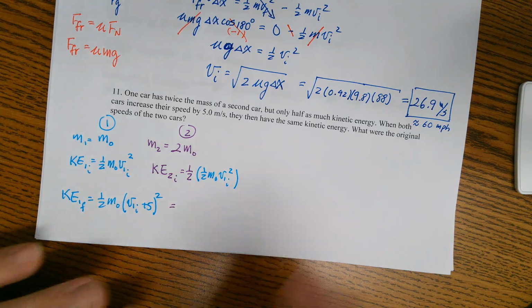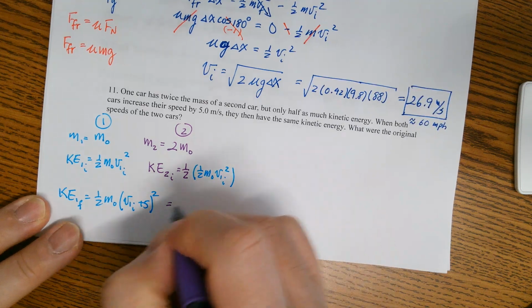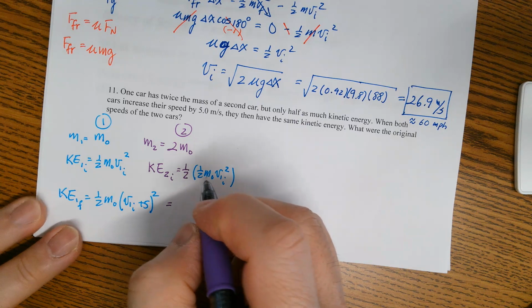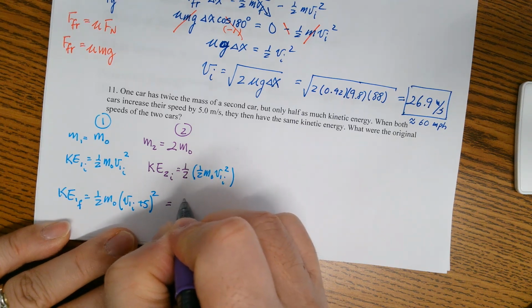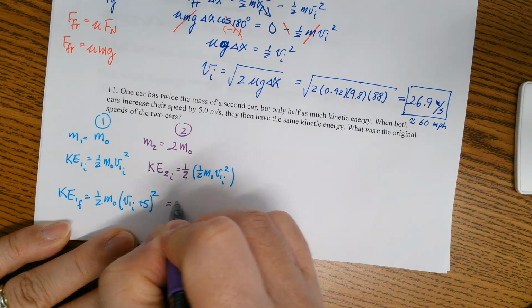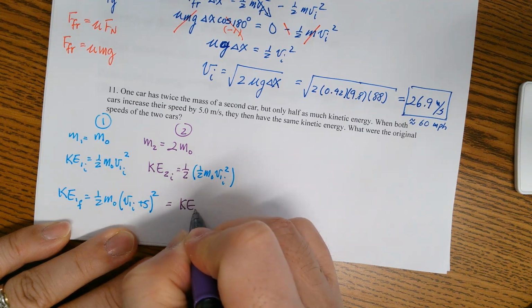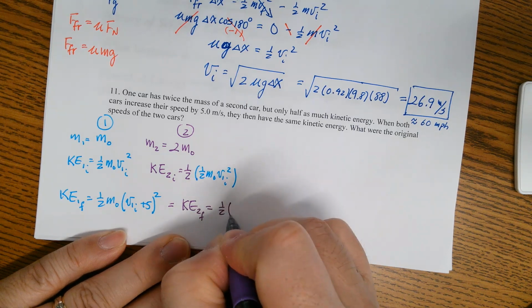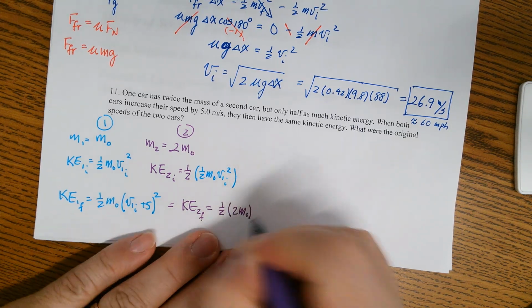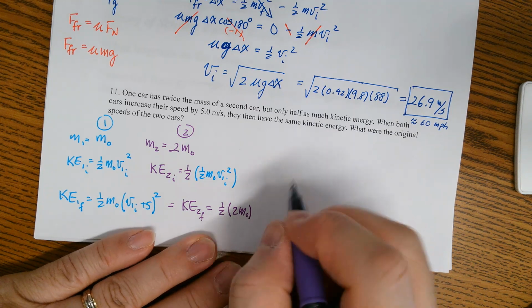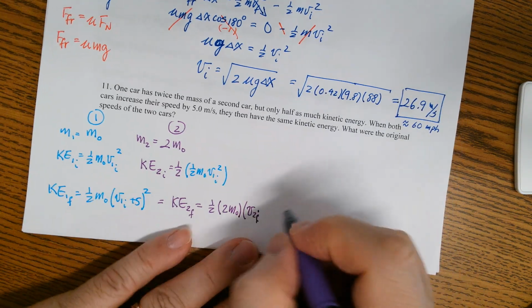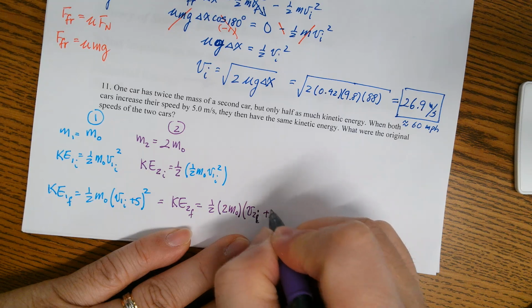You could say that this one is equal to 1/2 MO times V1 initial plus 5 squared. K2 final is equal to 1/2 times 2MO times V2 initial plus 5 quantity squared.